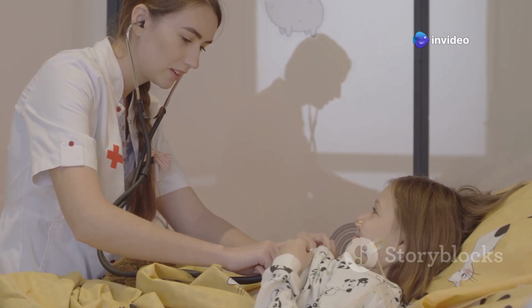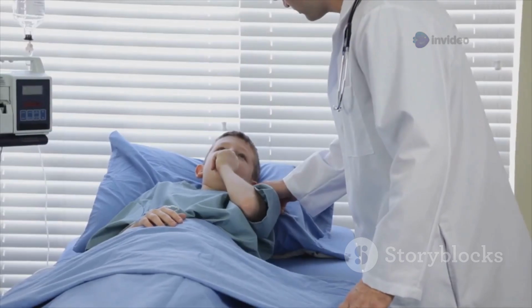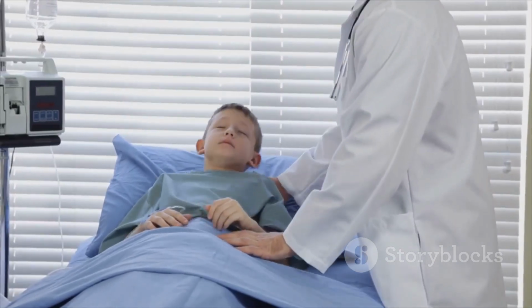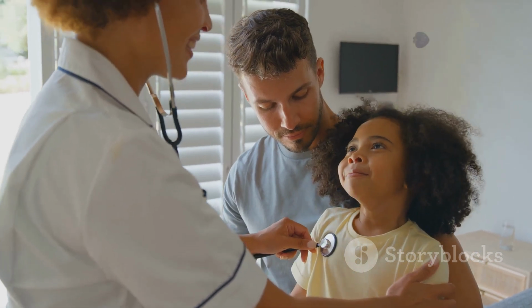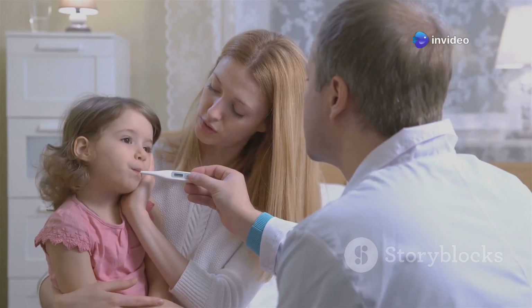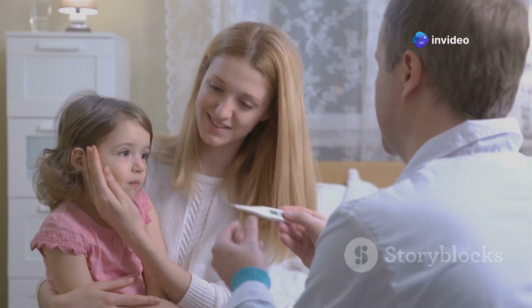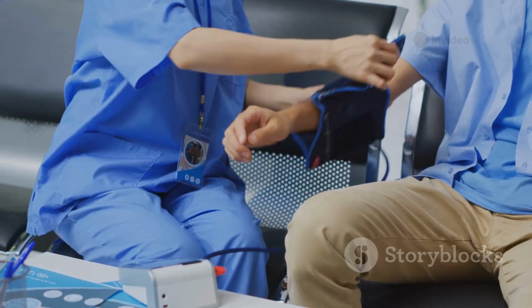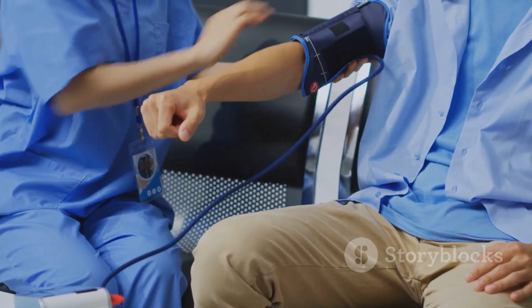We'll take vital signs in a specific order to minimize distress. Respirations. Start by watching the child's breathing while they are calm. Heart rate. Listen with your stethoscope at the apex of the heart. Temperature. Take the temperature orally, axillary, or tympanically based on the child's age. Blood pressure. Take blood pressure if the child is over 3 years old or if it's clinically necessary.